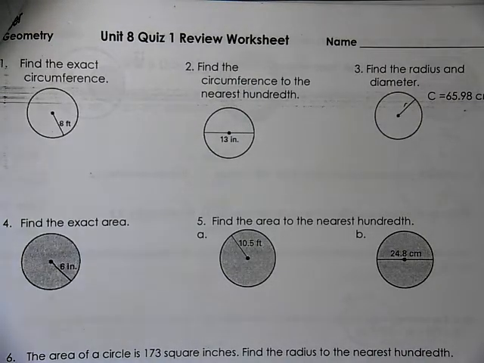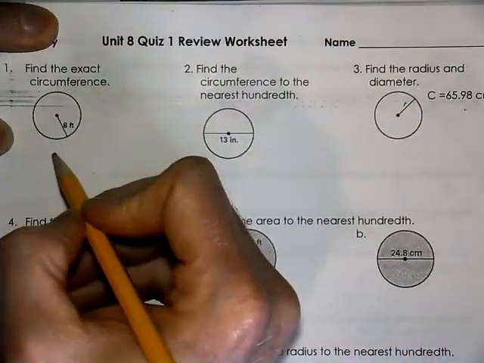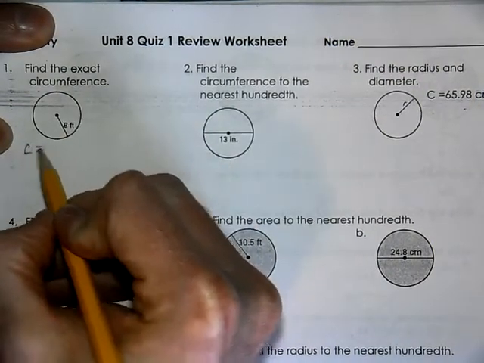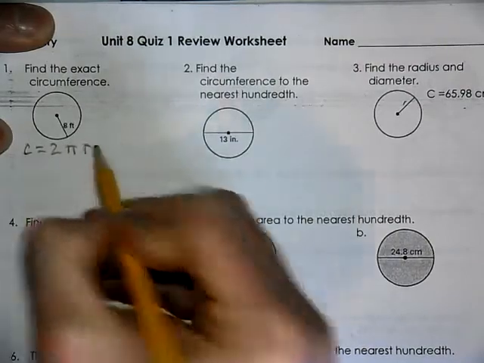This is our Unit 8 Quiz 1 review on circles. Number 1, we're going to find the exact circumference. Well, the circumference formula, there's two of them. We're going to use the one that deals with radius. Circumference equals 2 pi r.